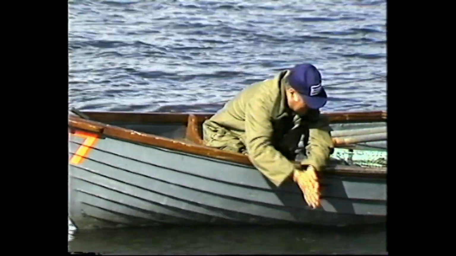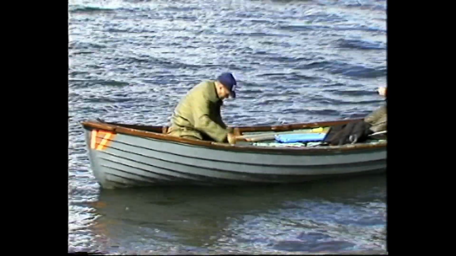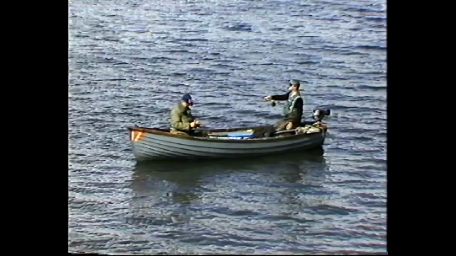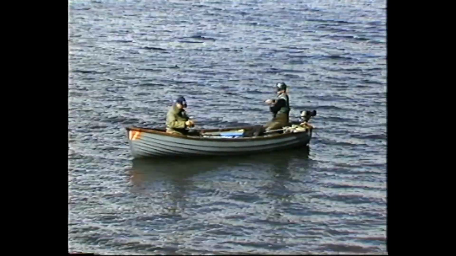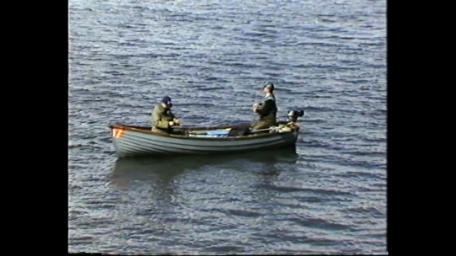And my fish is now in a wet bag, and it should stay cool and fresh. We've arrived at our chosen spot, lowered the anchor and drifted to extend the anchor rope, and we've started fishing.